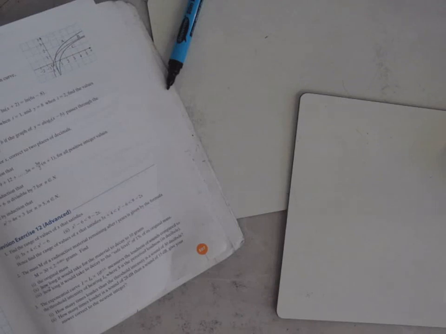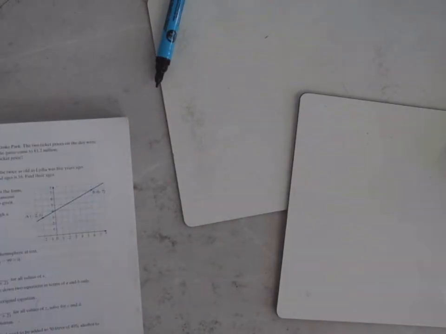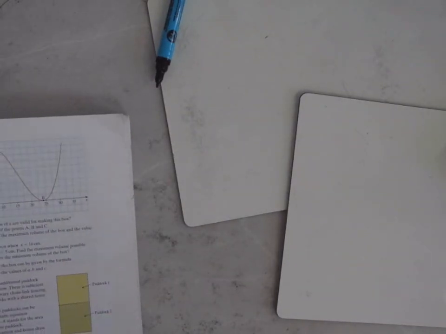Okay, last night's homework, so you were differentiating.